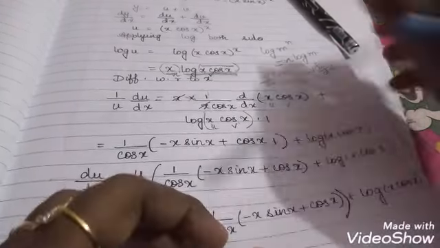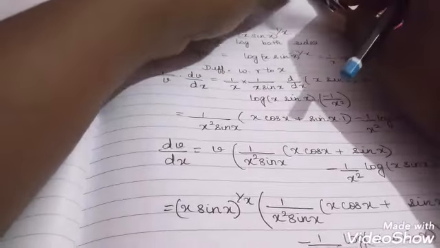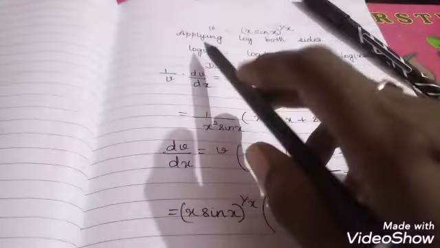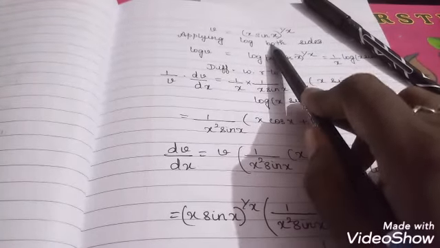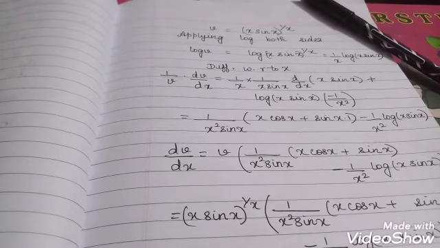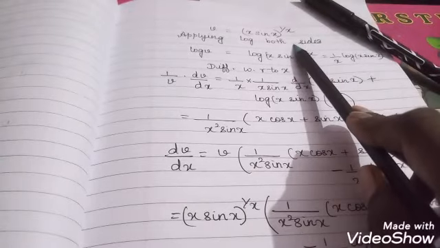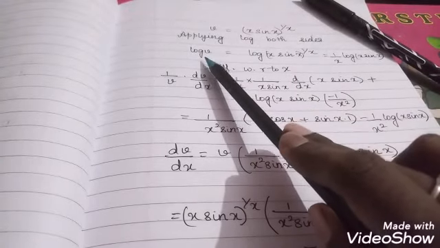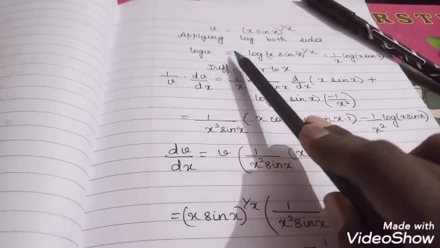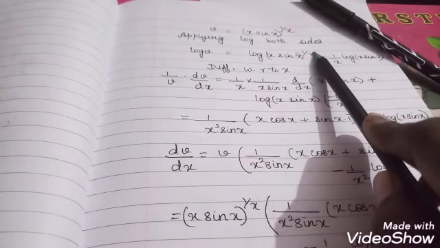Okay. Now here we'll go over to the second part. So what is your second part actually here? Your second part is nothing but b equal to x sin x the whole power x. That's the second part you get. Again I'll have to apply log both sides. So when I apply log both sides, what will I get? Log b is equal to log of x sin x the whole power 1 by x you get.